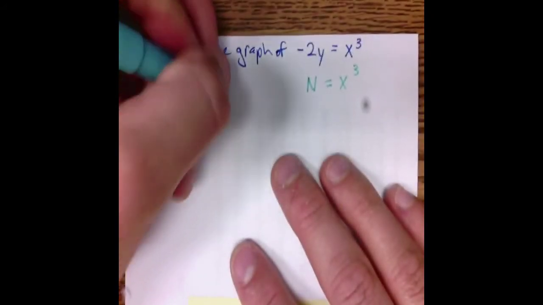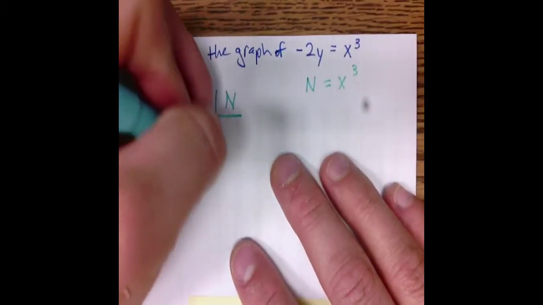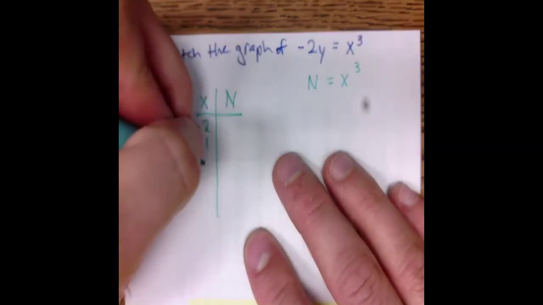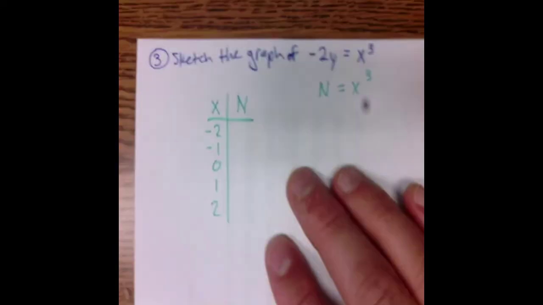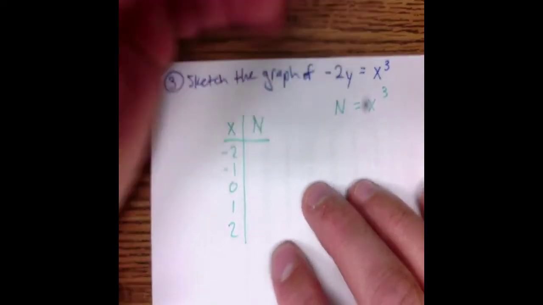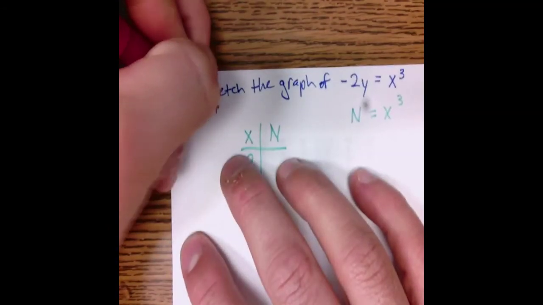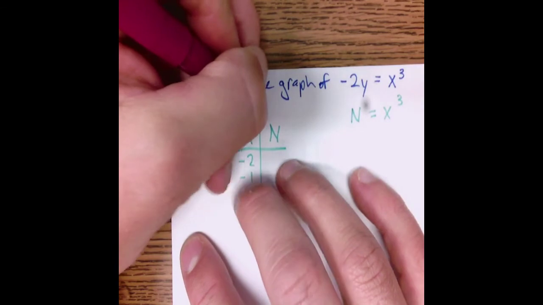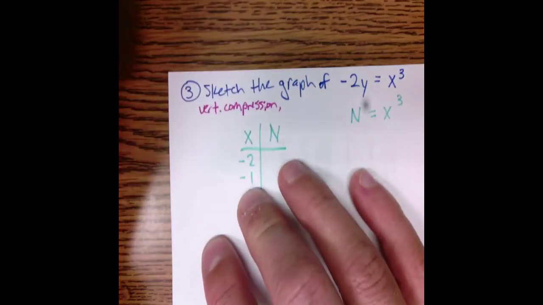And so if I make an input-output table for that again, I'm just getting us practice with this. You can still think about this without it. Notice that I've got the negative 2 there times y. So we do have a vertical compression. Remember that it's a compression.